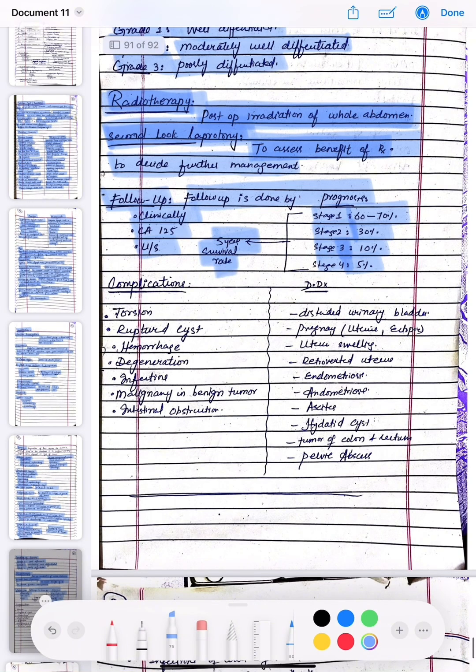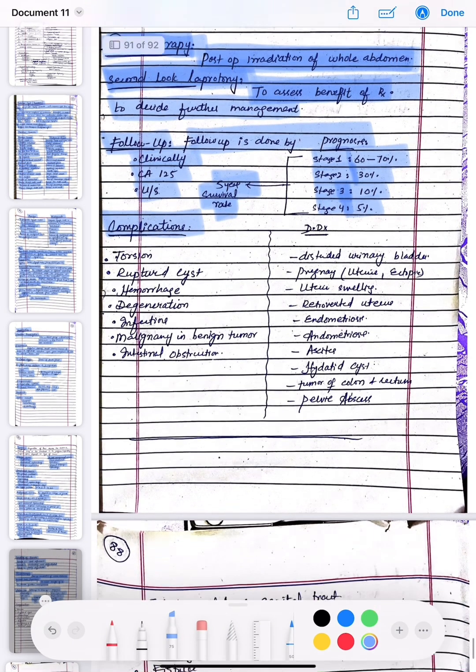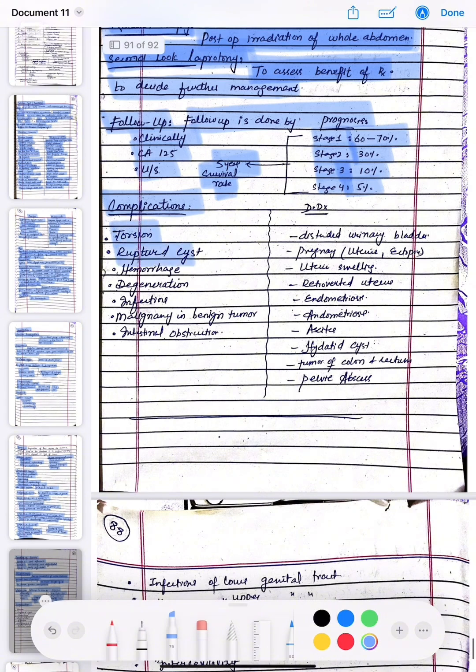The complications of the ovarian tumors are torsion, ruptured cyst, hemorrhage, degeneration, infections, malignancy in benign tumors, and intestinal obstruction. The differential diagnoses are distended urinary bladder, pregnancy, that is uterine or ectopic, uterine swelling, retroverted uterus, endometriosis, ascites, hydatid cyst, tumor of the colon and rectum, and pelvic abscess.